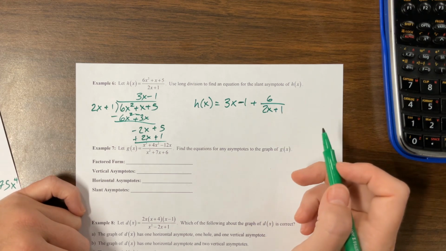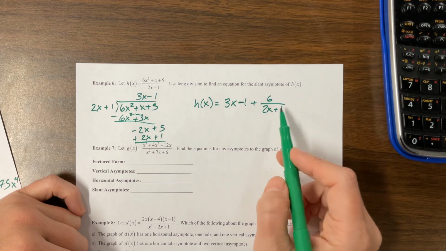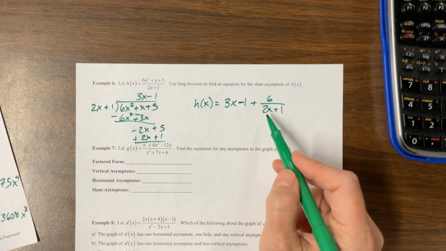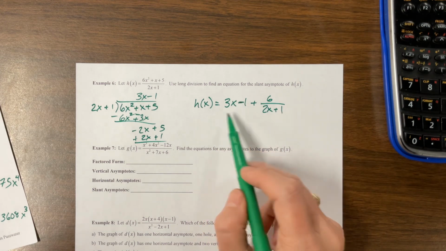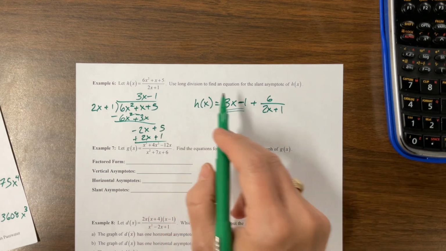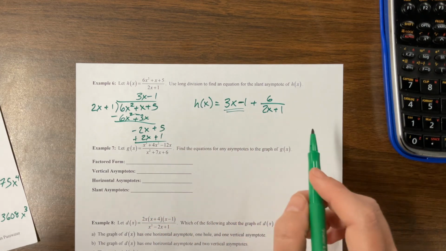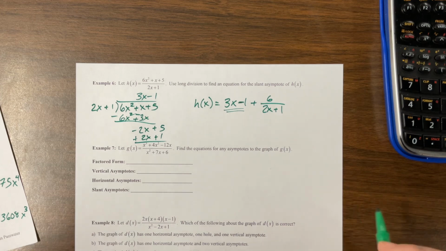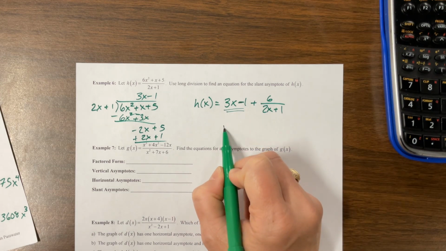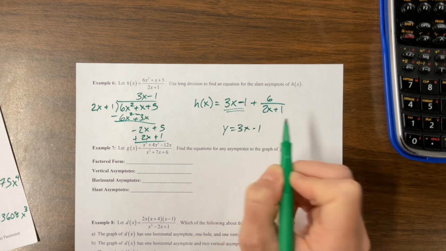But it's practically zero. It's not technically zero, but it might as well be. So this goes to zero if this is a ridiculously large positive or negative number. So your graph starts to follow the shape of this part right here. My kids were not doing slant asymptotes quite yet in the year, but eventually we will. And so the slant asymptote would be the line y equals 3x minus 1.